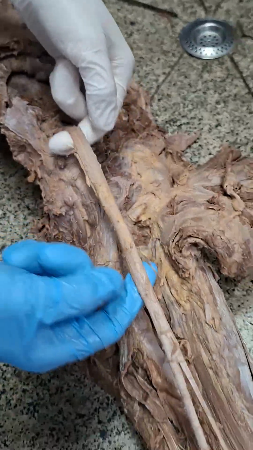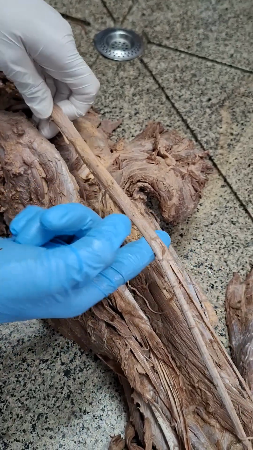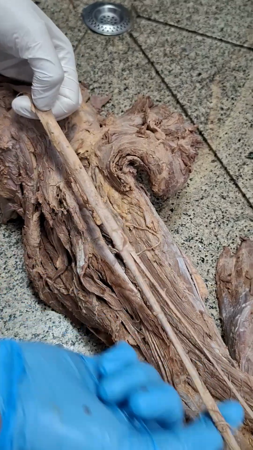What is this? This is nervus ischiadicus, or the sciatic nerve, the biggest peripheral nerve.